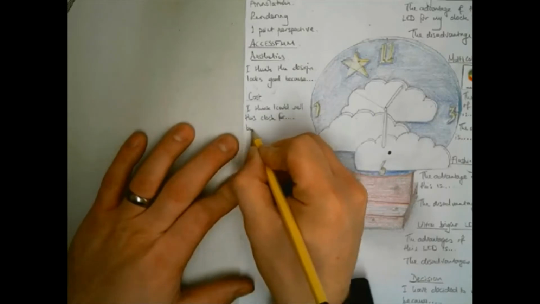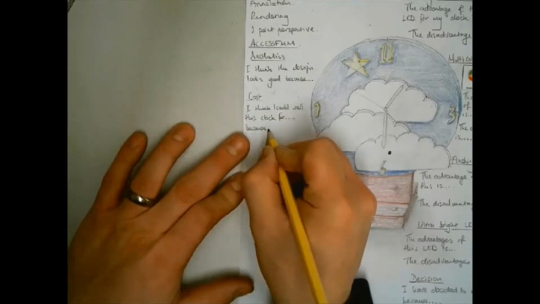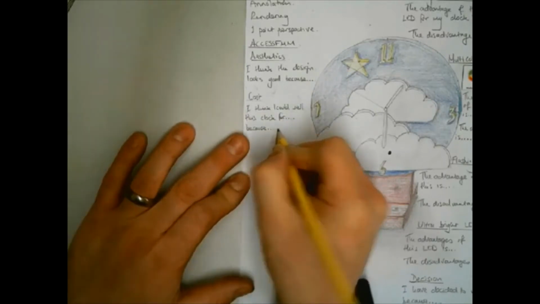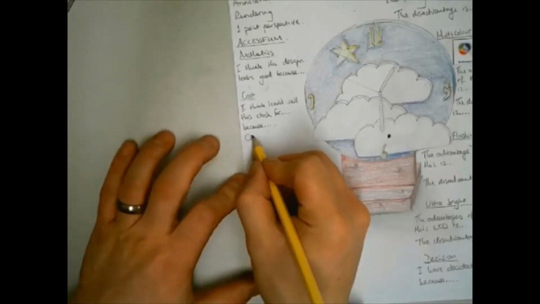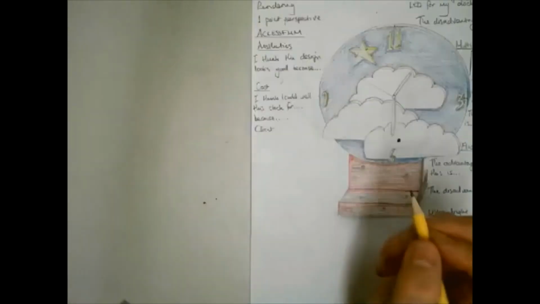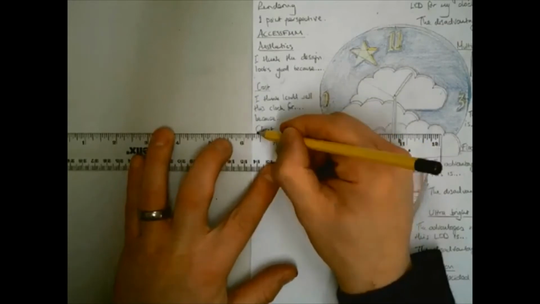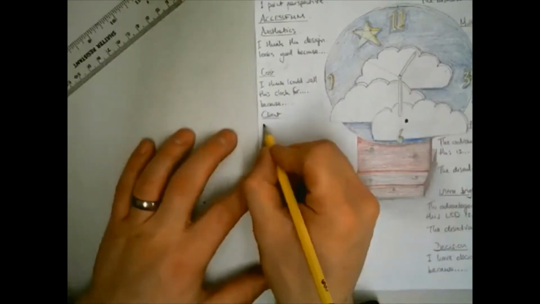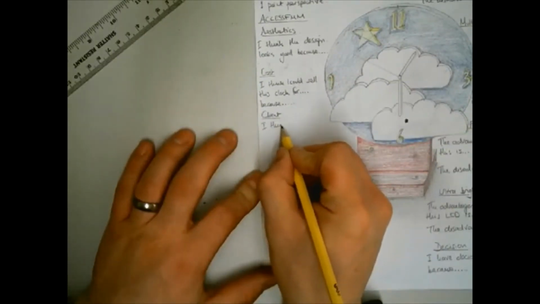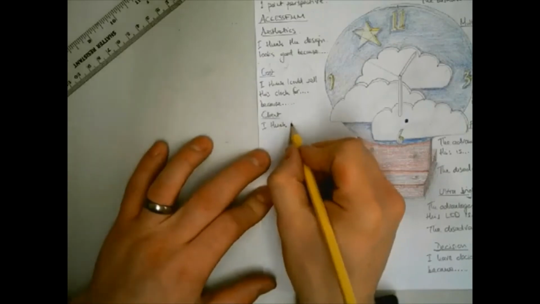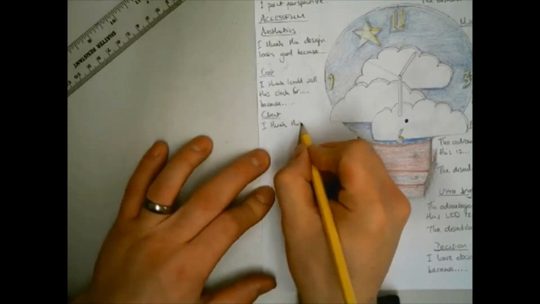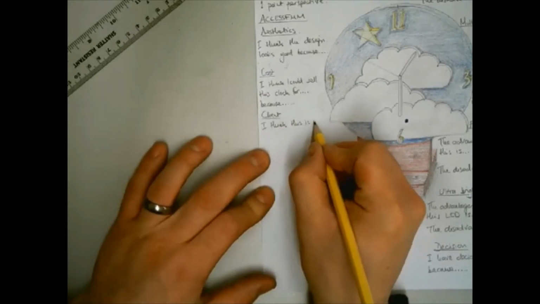The third letter is also C. This stands for client. The things you need to consider at this stage are things like, are the colours and the design suitable for your client? The word client just means who are you designing the products for? An example of this would be, I have chosen to paint my clock multicoloured because my product is for boys and girls and these colours would suit both genders.